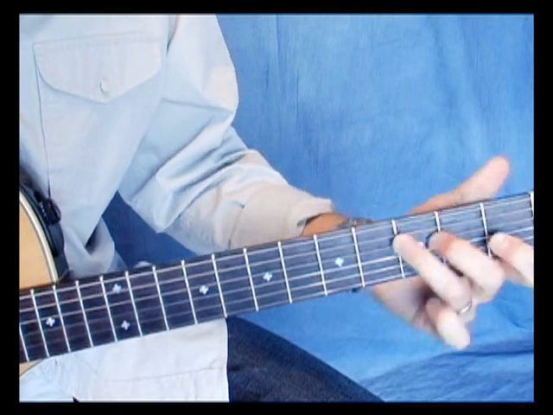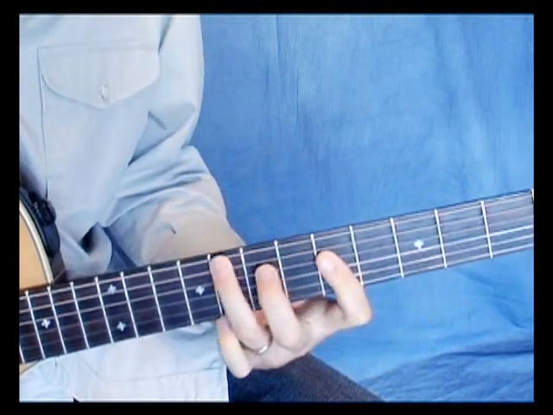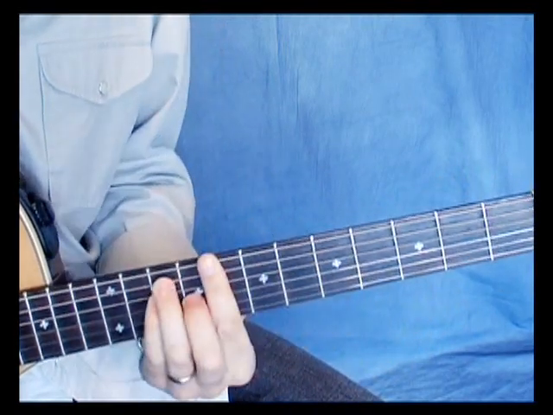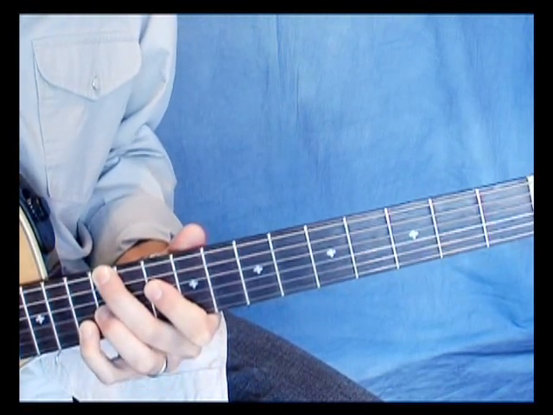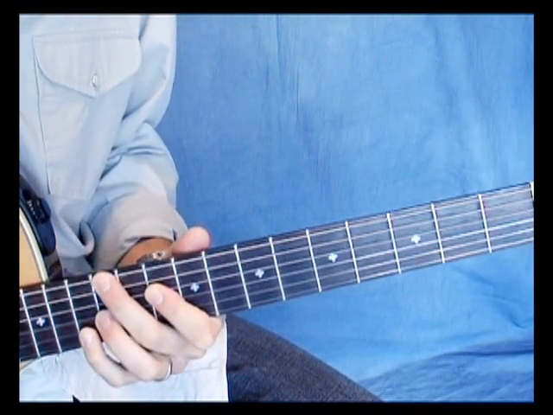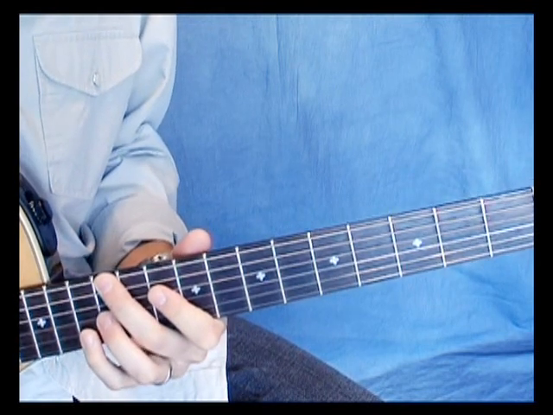C, A, G, E, D. When you get this down, try connecting them backward as well.